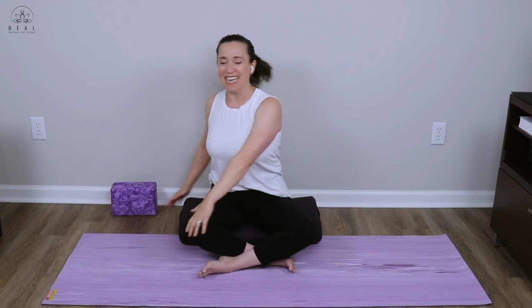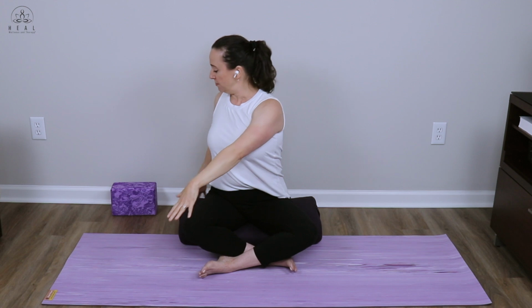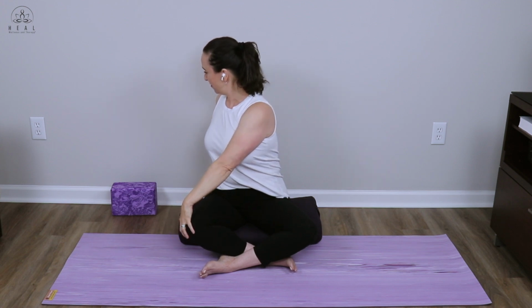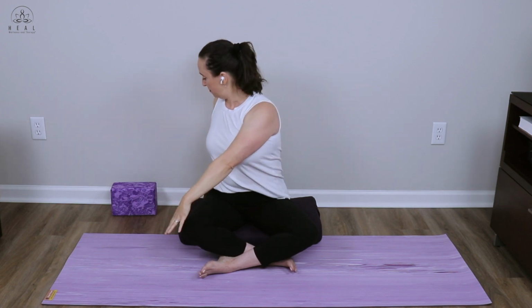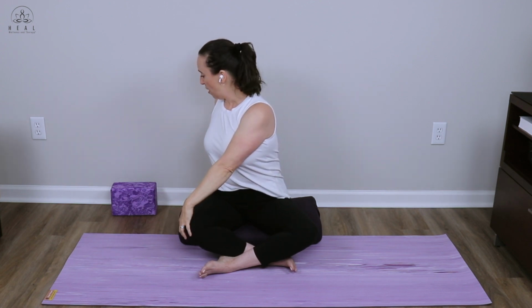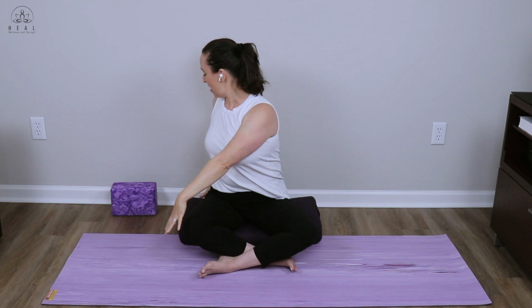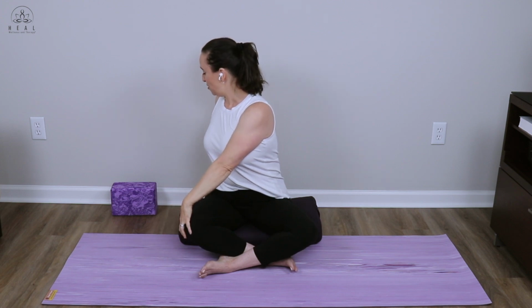You've got it. 3 more times. Inhaling, exhaling, and inhaling, and exhaling. And one more time, nice deep inhale and nice slow exhale into those obliques. Beautiful. And then slowly turn yourself back to the center.